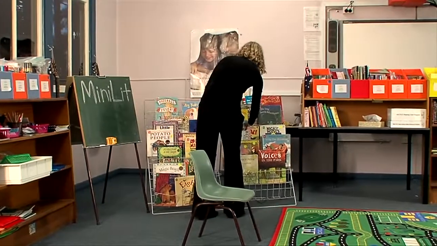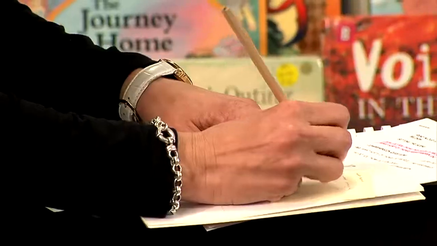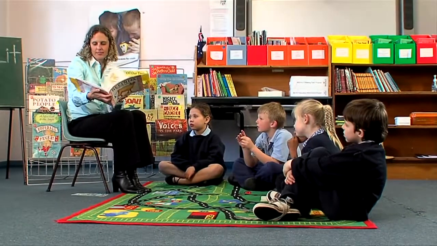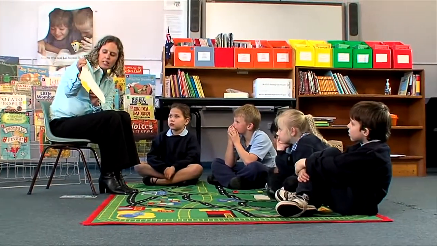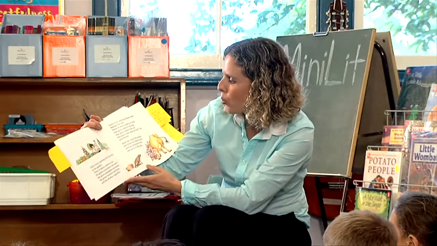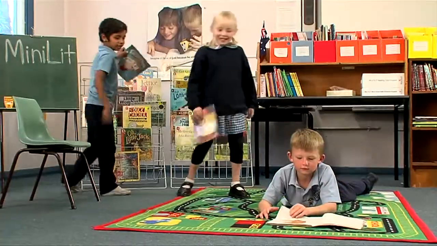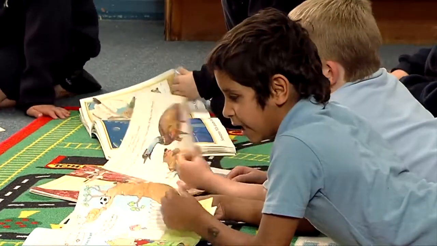MiniLit students are provided with additional vocabulary and comprehension instruction through storybook reading. The storybook reading section of each lesson lasts for up to 10 minutes and is the final component of the MiniLit program. It involves the teacher reading to the students using the same storybook over 3 days. Typically, these books, written by popular authors, can be found in your classroom or school library.